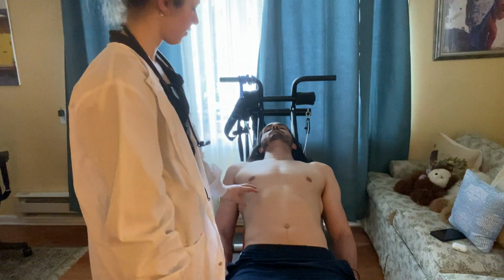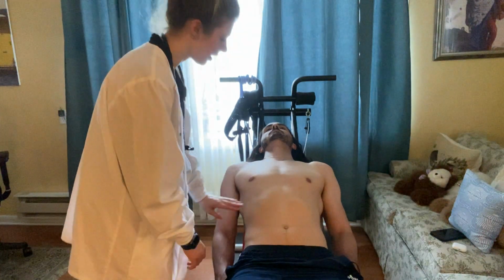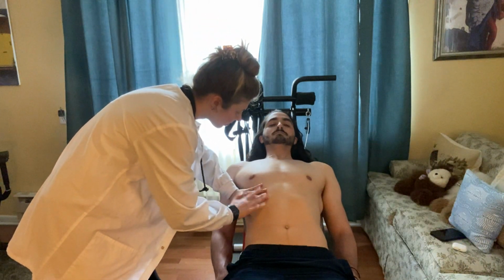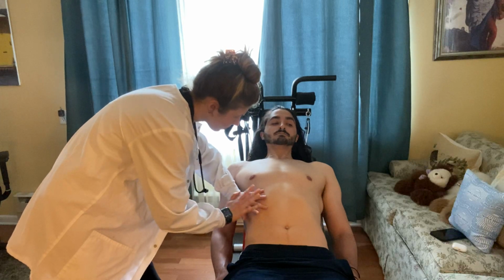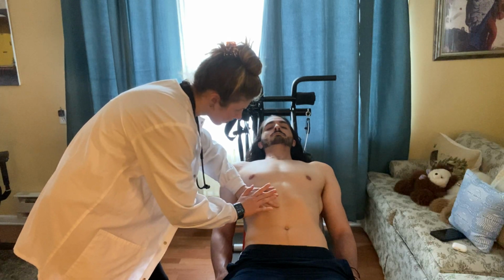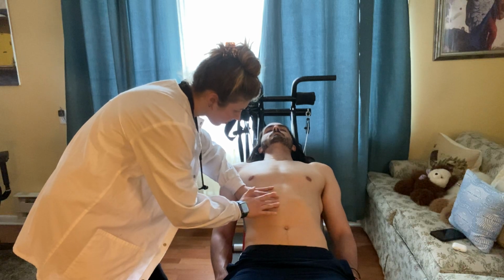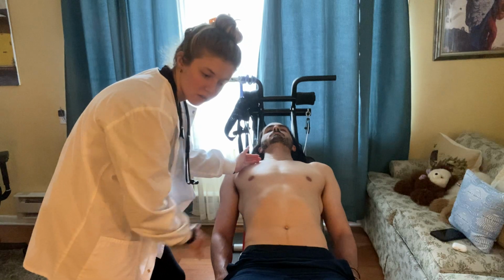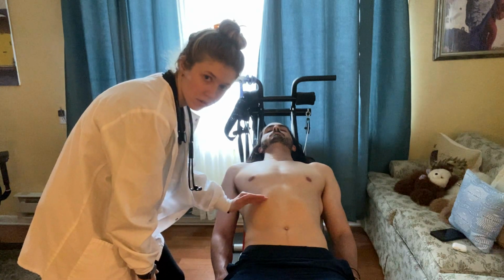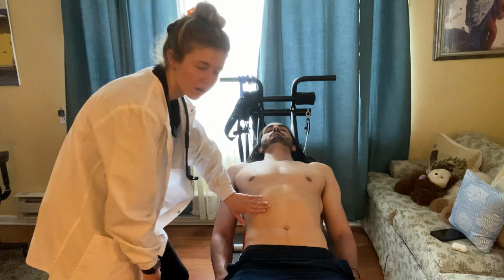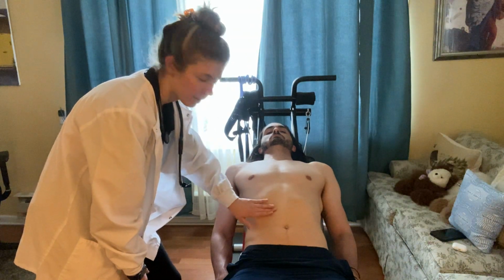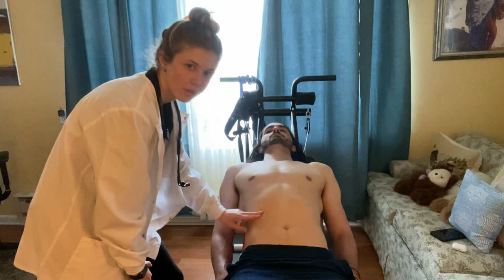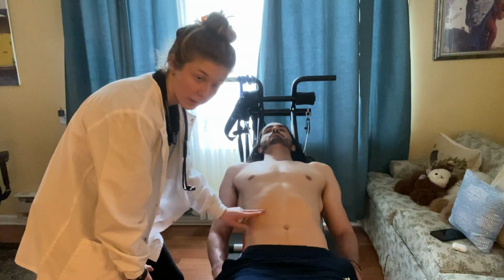Next, we can move into our percussion, which we can do just a general percussion at this point. So we're checking first for the dullness. So we'll start on our right side. Okay, so we're checking from when it goes to resonance and into dullness. So we hear it's starting to become dull about this area right here. So right mid-clavicular line, probably about the 7th rib or 7th intercostal space.